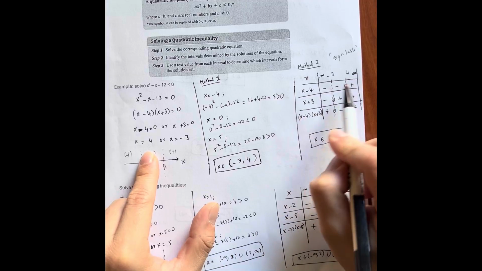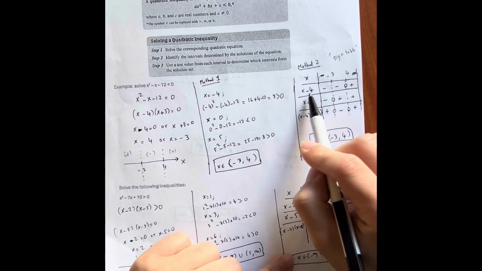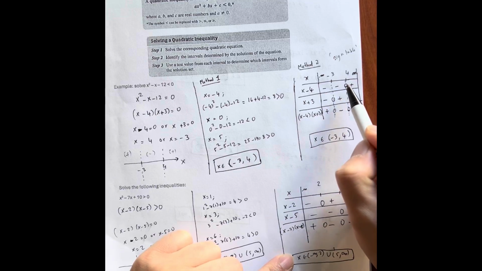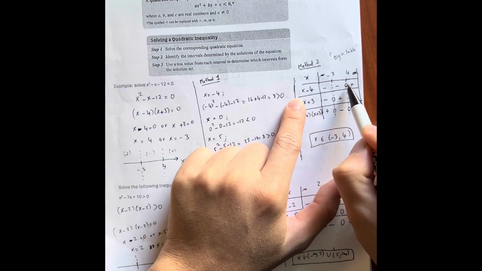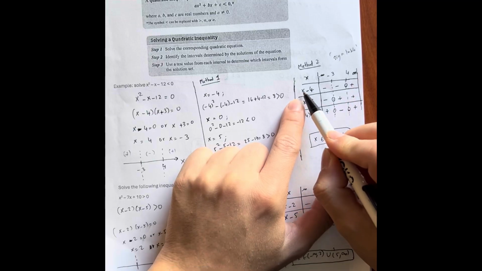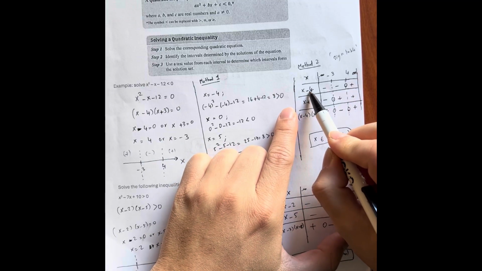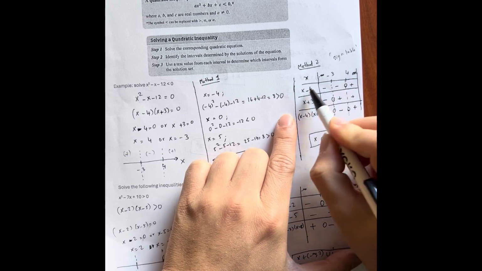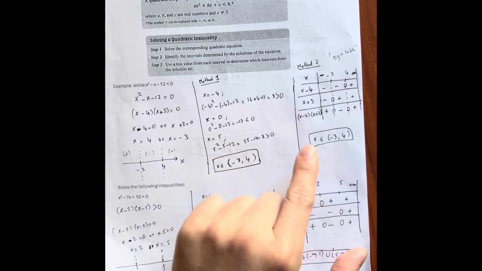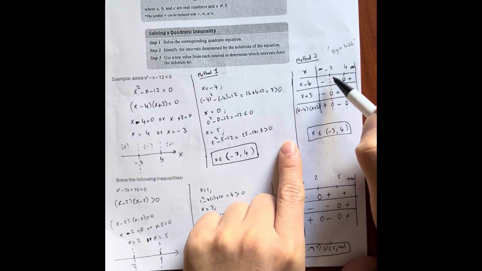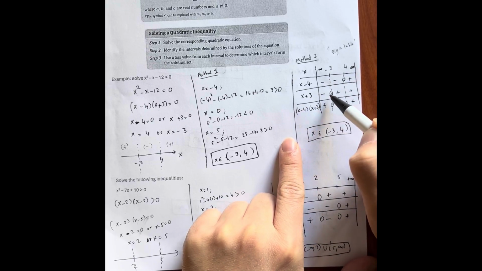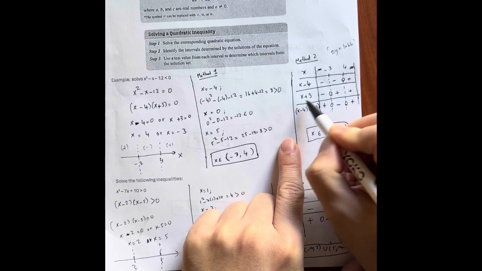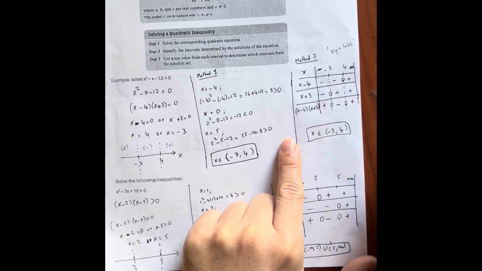This row is for x minus 4, the sign of x minus 4. x minus 4 is 0 when x equals 4. To the right of 4, any x that's greater than 4, minus 4 gives you a positive number because you subtract 4 from it. Anything that's less than 4 is going to be negative. Same thing with -3. At -3, x plus 3 is 0. Anything above -3 would be positive, and less than -3 would be negative.